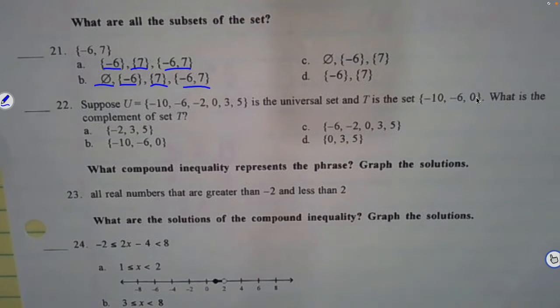Okay, does that make sense? It's like all the little pieces. Okay, does that make more sense now? Like, what could you get from this? None of it. I could get a -6. I could get a 7, or I could get both of those. Okay, all the pieces. That's what that's talking about. All the subsets. All right.